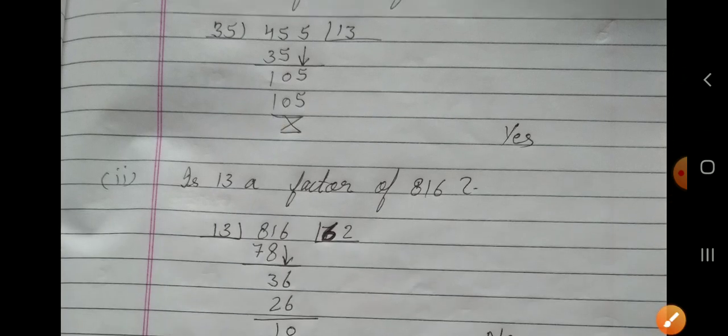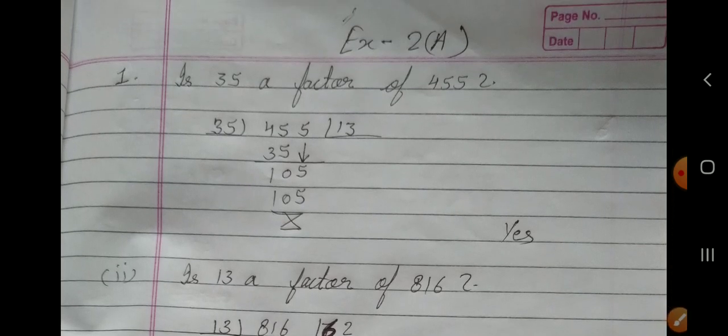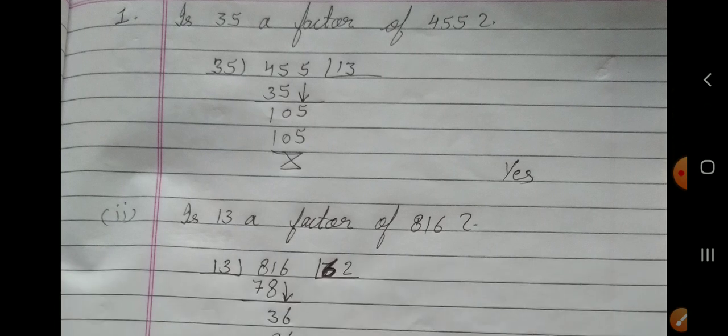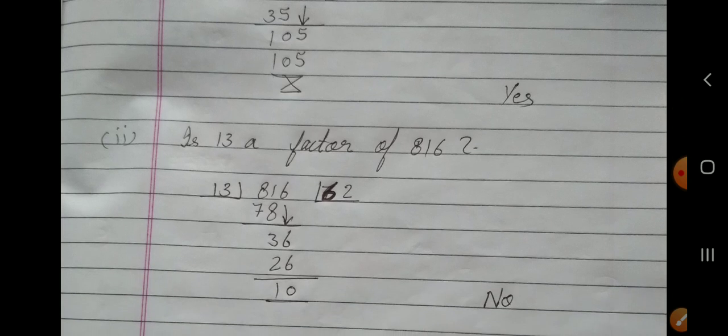Second, is 13 a factor of 816? Same process we will apply. We will divide 816 by 13. If we divide this completely without leaving a remainder, then this will be a factor. Check this. On division we are getting 10 as a remainder. It means 13 is not a factor of 816.